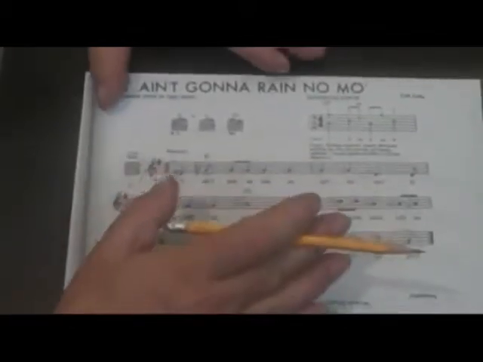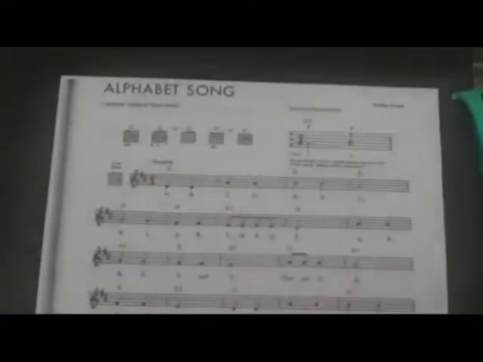If this, however, winds up on the number 6 or on the number 2, then it is not major, it's minor, and sharing the same key signature with the minor. Now let's take a look quickly at another song.